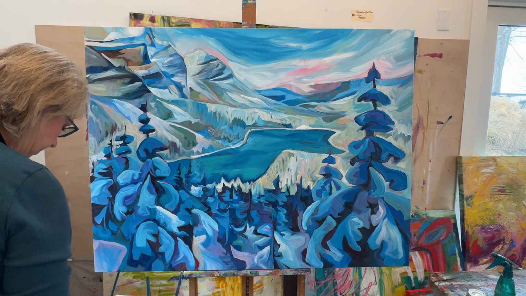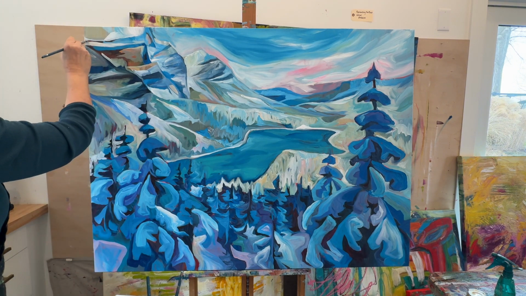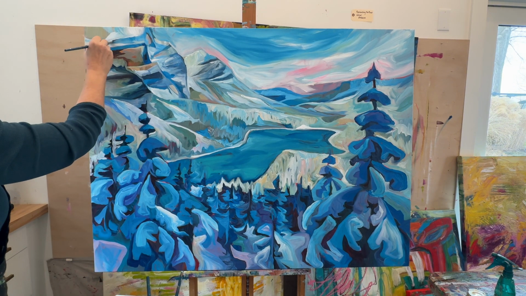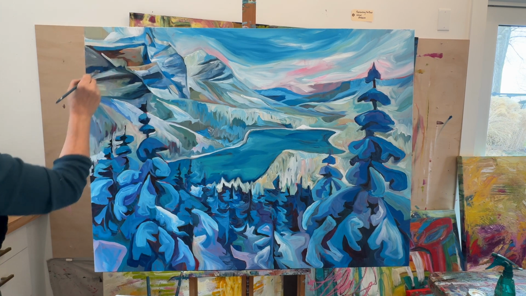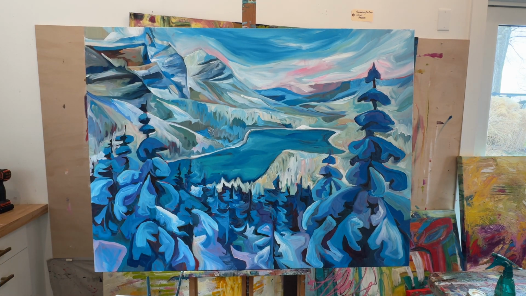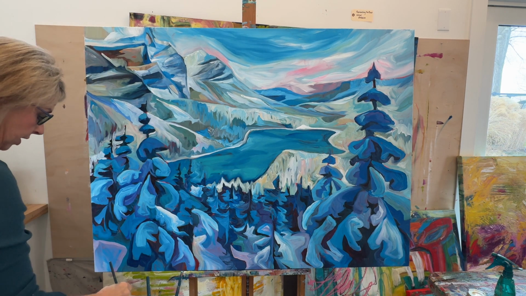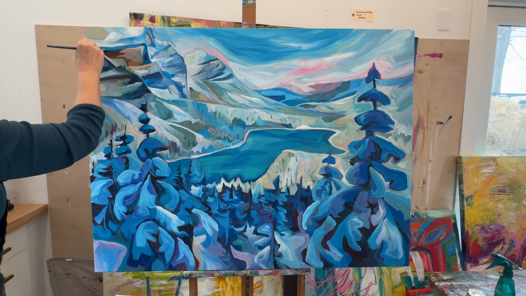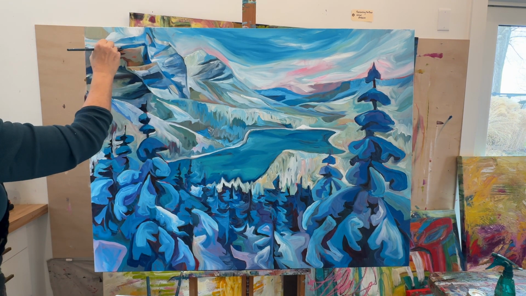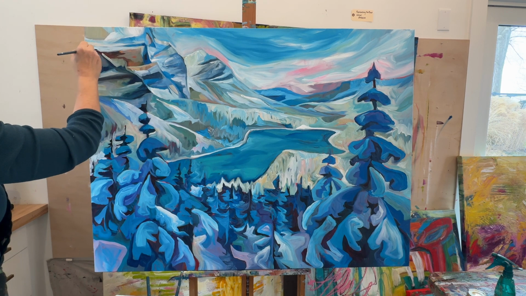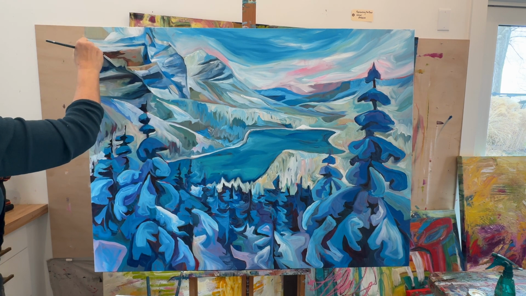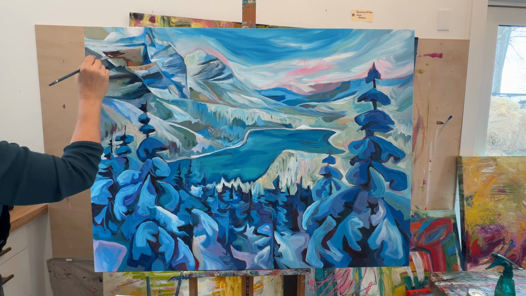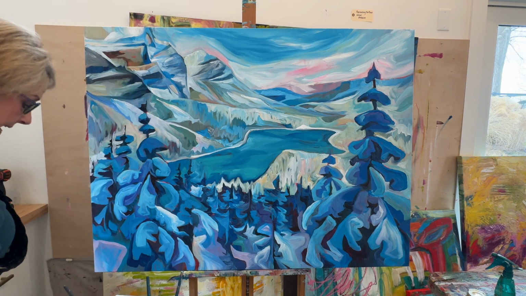My goal is that these are not so high contrasty. So I'm losing some of that contrast, if you can kind of see where that's going, so that it pushes it back.